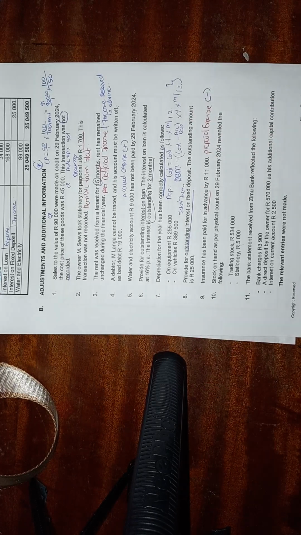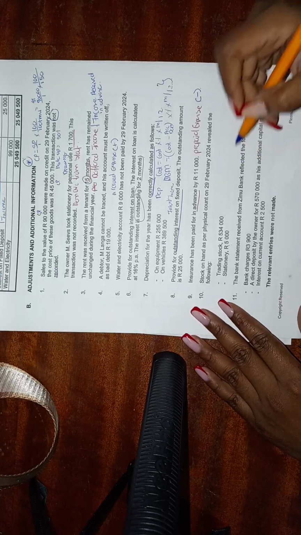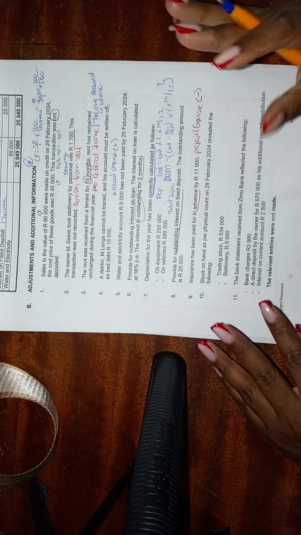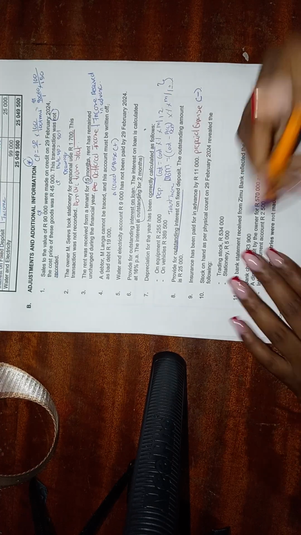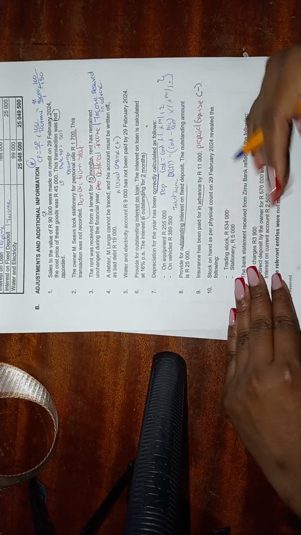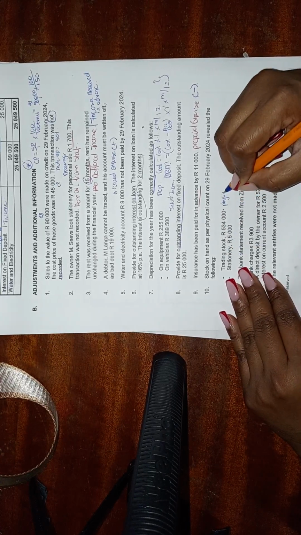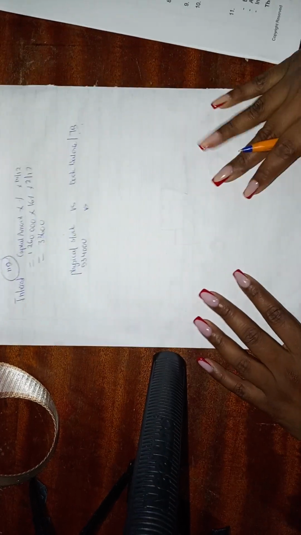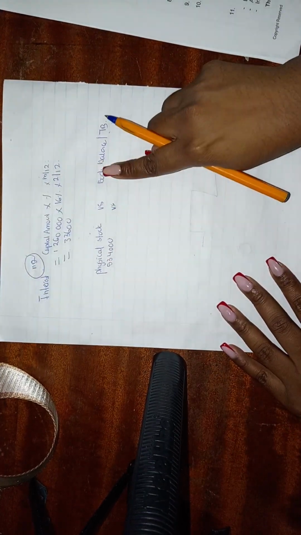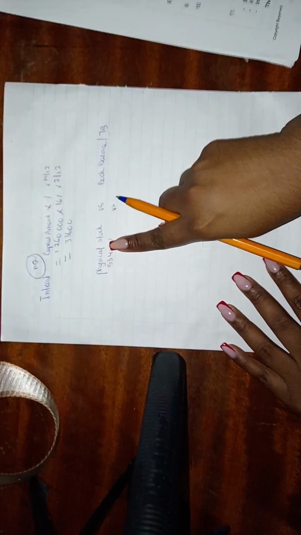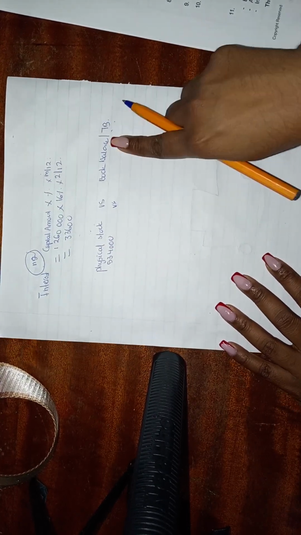Okay, the next part to our trading stock adjustment, which is now part 3 of the profit and loss video, is this trading stock part: whether we determine we have a trading stock surplus or whether we have a trading stock deficit. So this is what we are going to do. This is the physical amount, always the physical amount, and you want to compare the physical stock with the book balance. So this is my physical stock and the book balance is the amount in the trial balance.